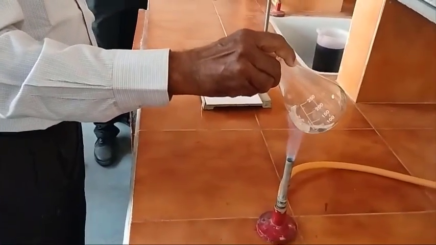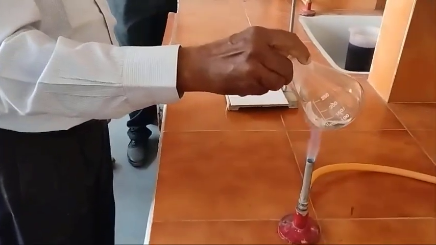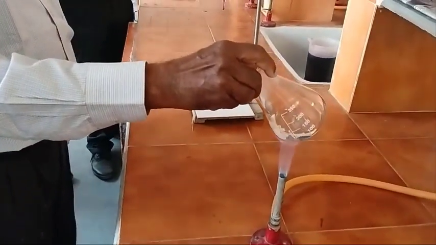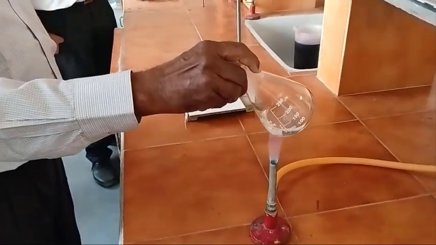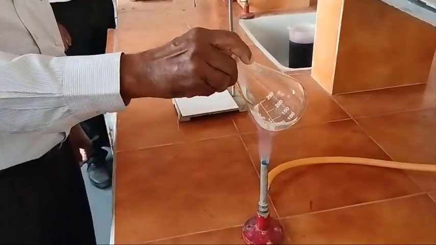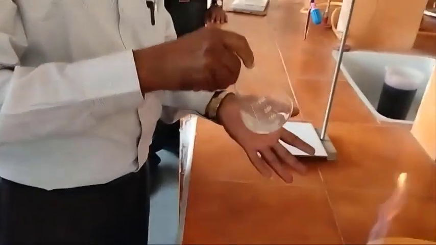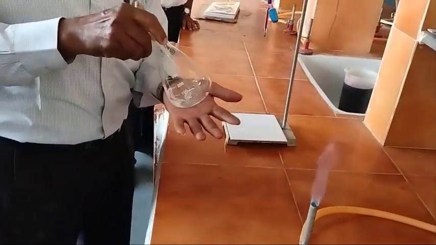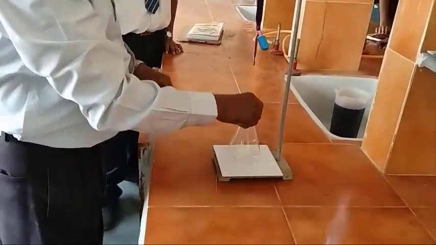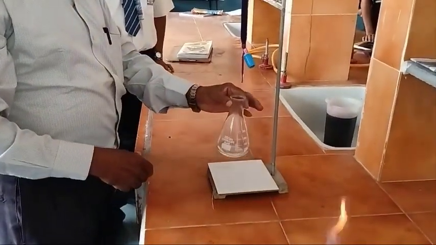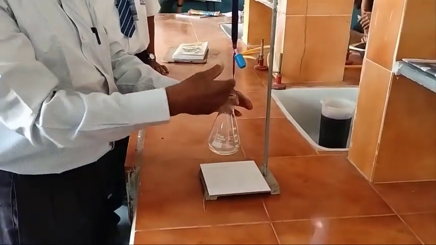Why should we heat the substance? To enhance the rate of the reaction. Chemical kinetics you studied, no? Yes, sir. A 10 degrees rise in temperature increases the rate almost double. So now it reaches sufficient temperature. Now add this, add slowly.